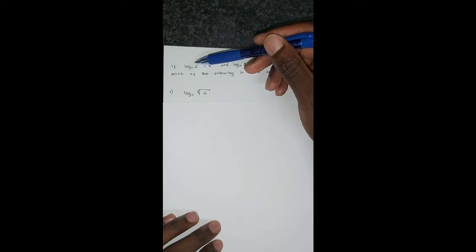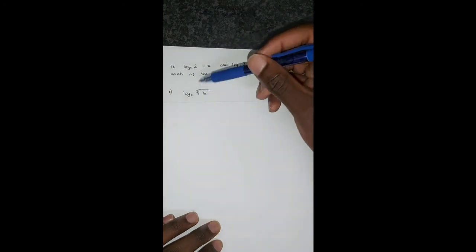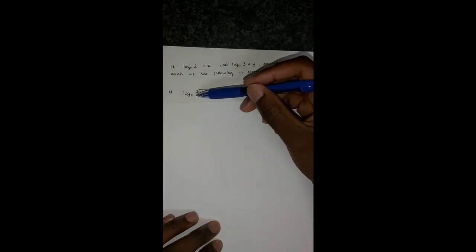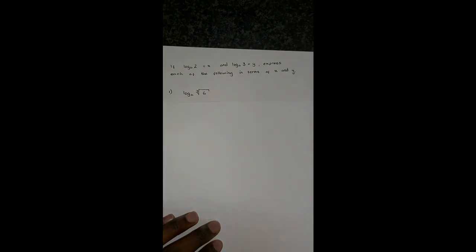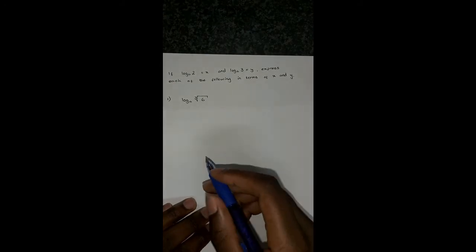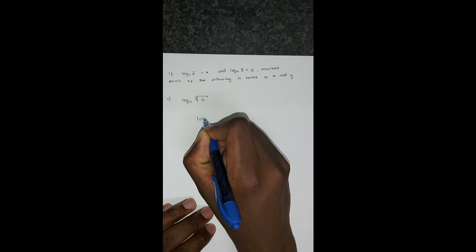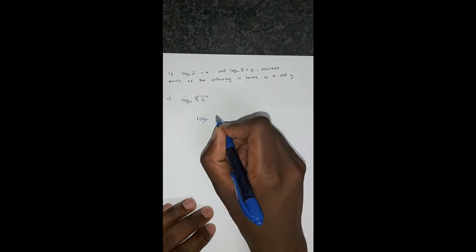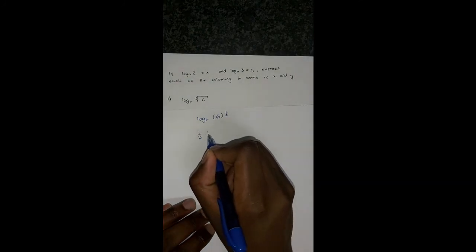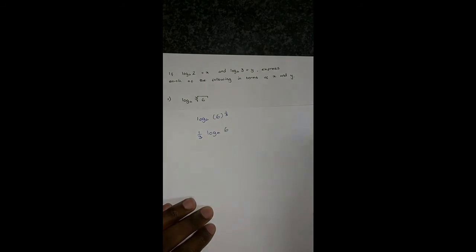Okay, so our next question says, if log 2 to the base a is equal to x and log 3 to base a is equal to y, express each of the following in terms of x and y. Then you have your first one as log the cube root of 6 to the base a. With this one, it's best to write it in simpler terms at first. So that's log base a of 6 to the power of 1 over 3, so that's 1 over 3 log a 6.